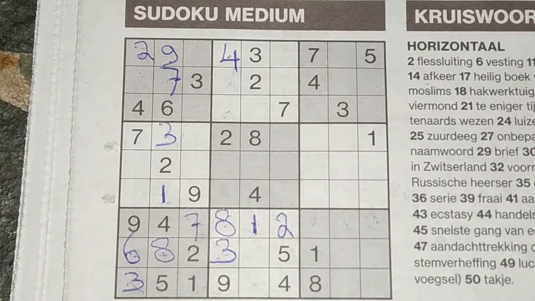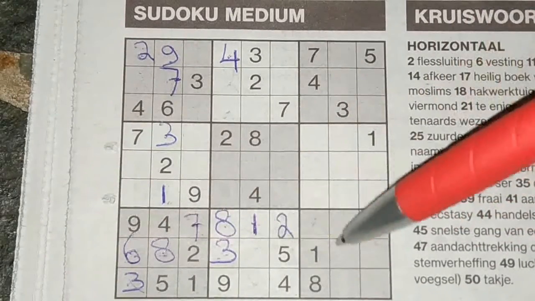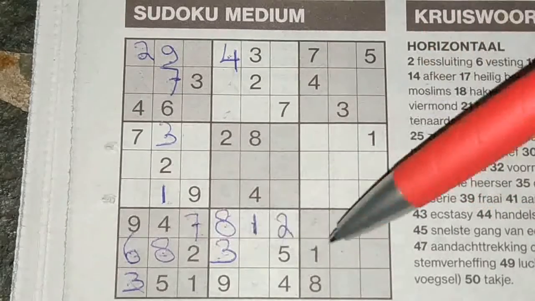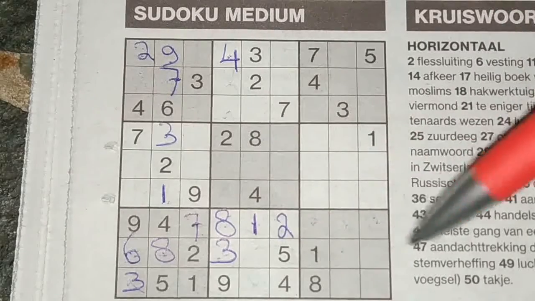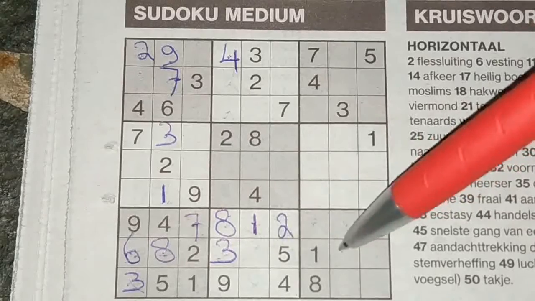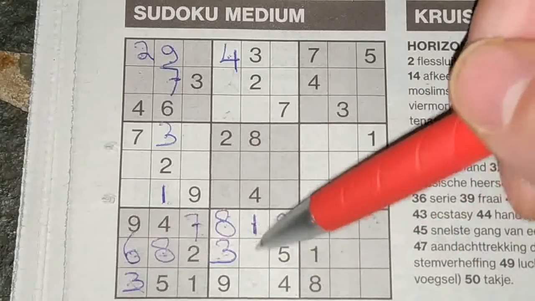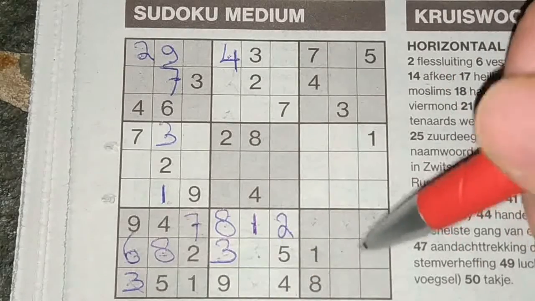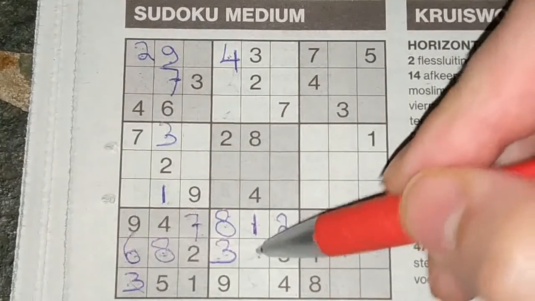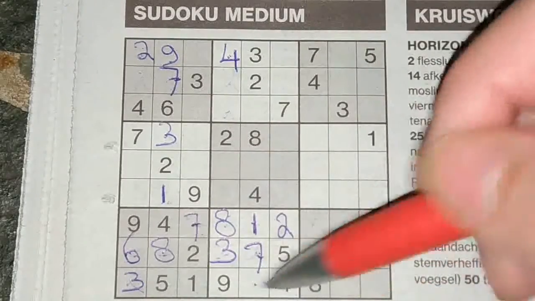Then in this row, 3 missing numbers. The numbers are 4 is missing, 7 is missing, and 9. I see here 9 and a 4, so no 9 and no 4 there. So we have a pair here, 9 and 4, 9 and 4. 1 digit left for the 7. 1 box left in this big square for the number 6.